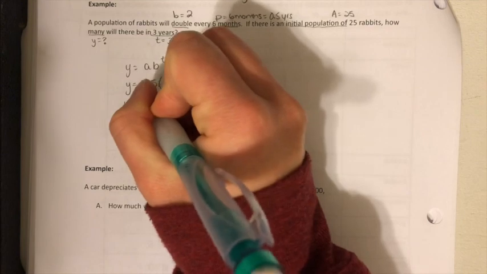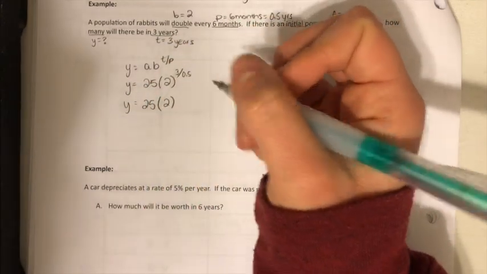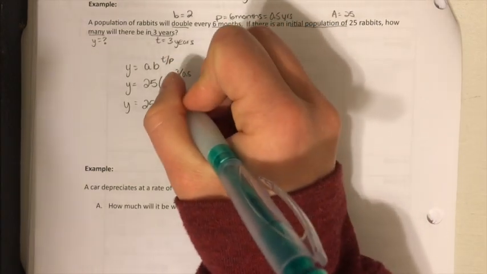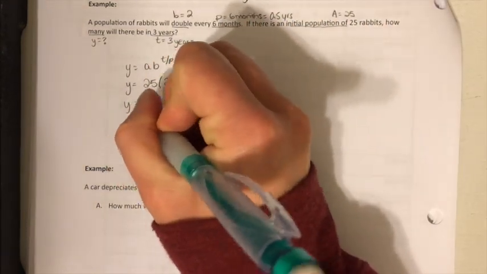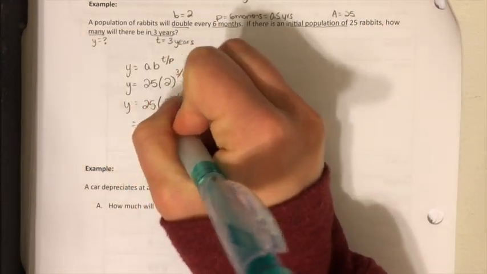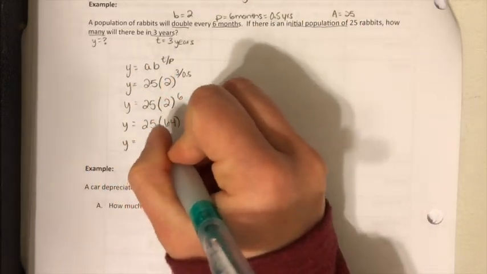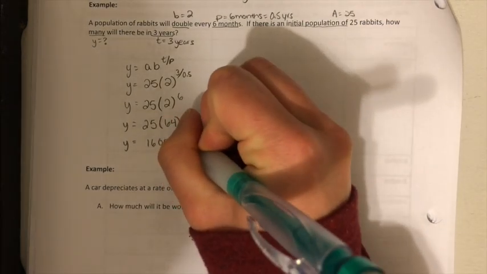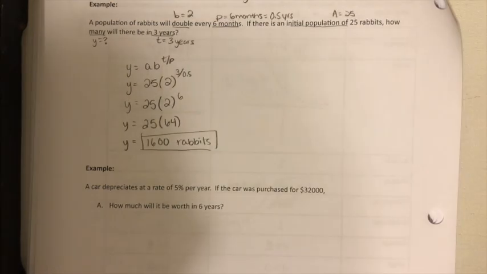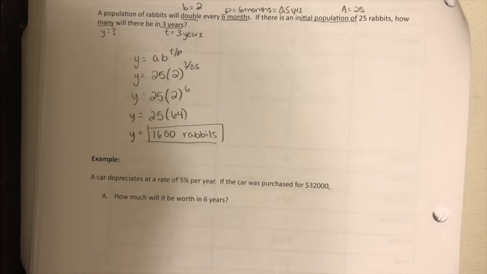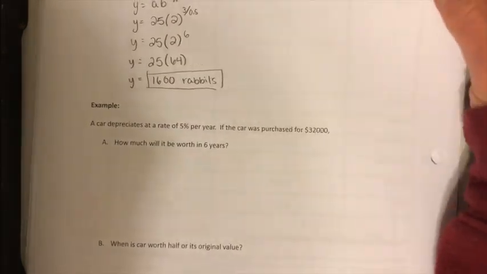Okay, so now we're just solving. So we're going 25. I'm going to simplify my exponent first. So 3 divided by 0.5. Dividing by 0.5 is kind of like multiplying by 2. You can punch that in your calculator, but we get 2 to the 6. So that's 25 times 64. And that's going to be 1,600. And we're talking about rabbits, so kind of like a unit, we're going to put the thing that we're talking about in our answer. Okay, so that's how that's going to work. Do a few more examples.